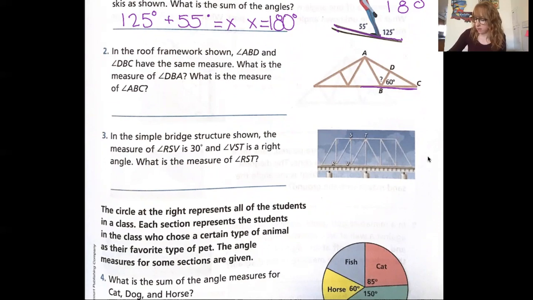So let's look at angle ABD and angle DBC. ABD is this one and DBC is this one. They have the same angle measure. So if we stop right there and look at angle DBC, they give us that it's 60 degrees. So we can just draw a little arrow to show that that also equals 60 degrees. We know that. What is the angle measure of angle DBA?